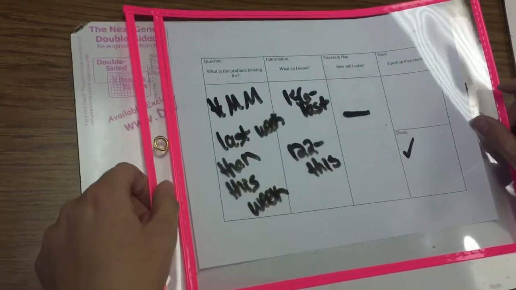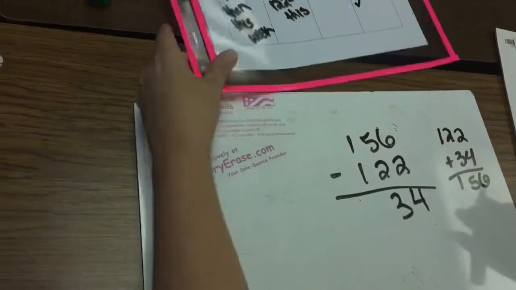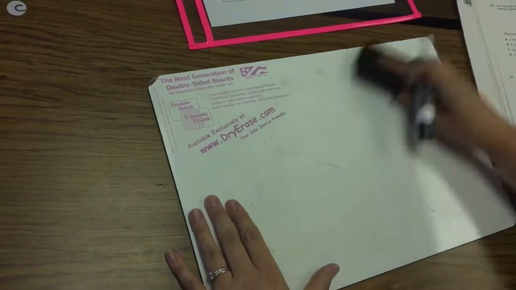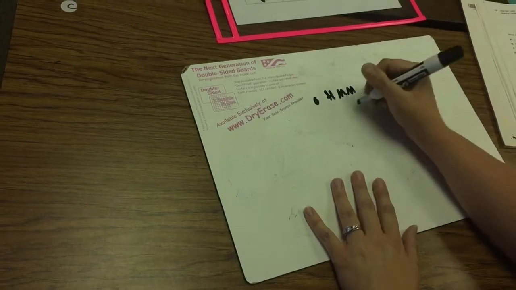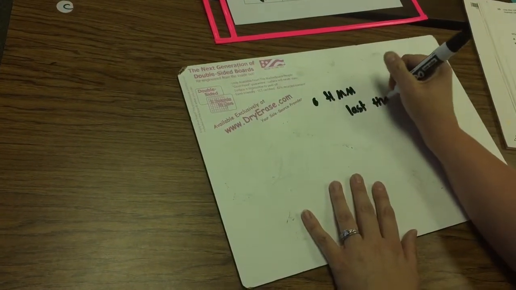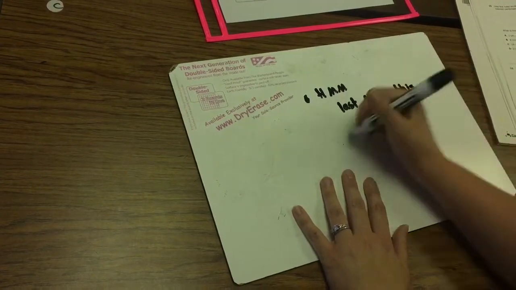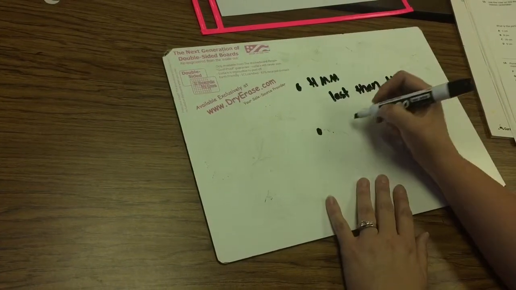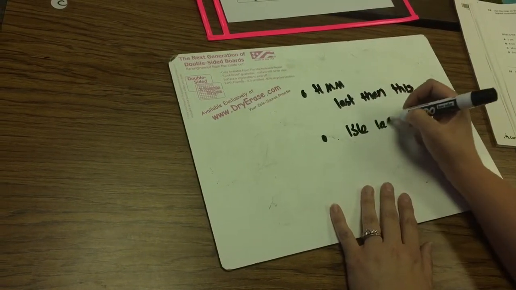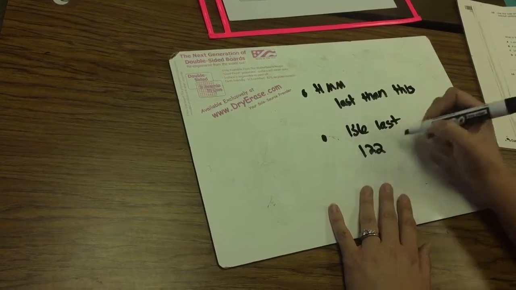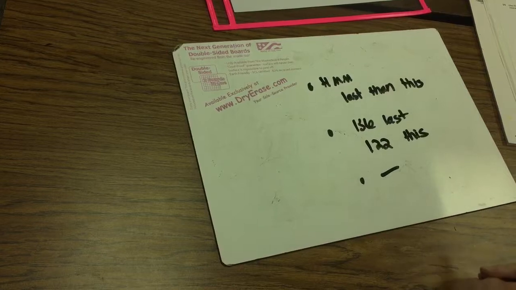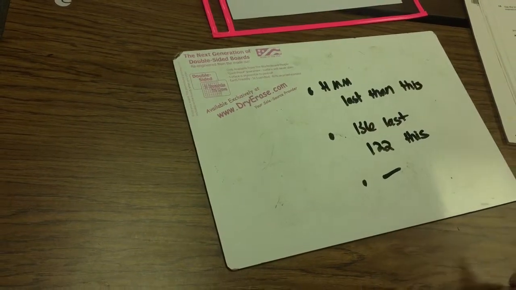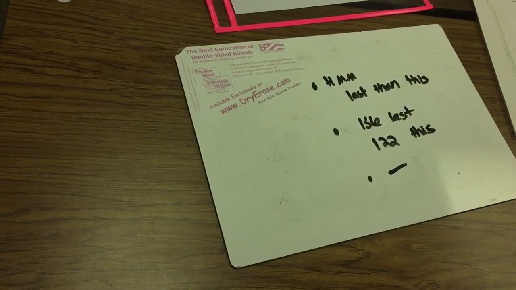But this is just sort of an example of how we use this problem solving plan. Once the kids have used it enough, they eventually can get to where they're doing it on their paper. How many more last week than this? Step 2, what do I know? Jot down my information. I know I had 156 last week. I know I had 122 this week. My plan is to subtract and then go ahead and solve it. So that's kind of the steps that we use for problem solving.